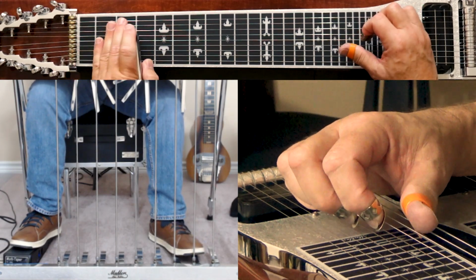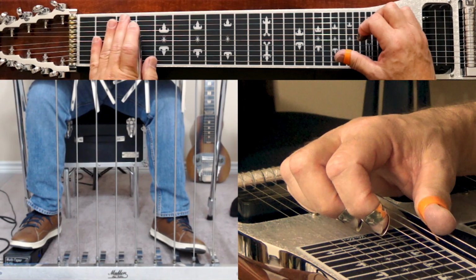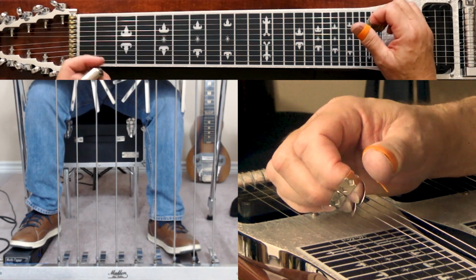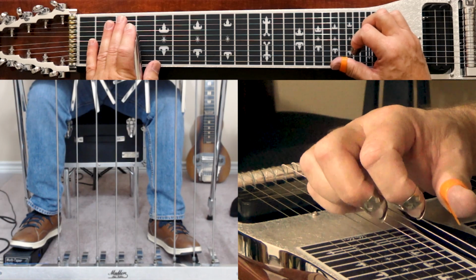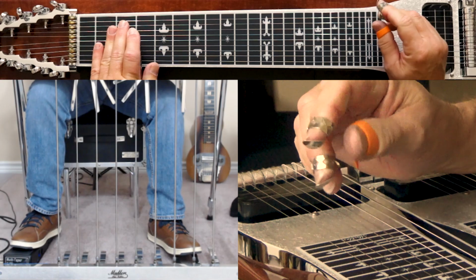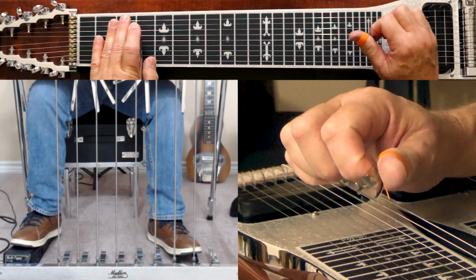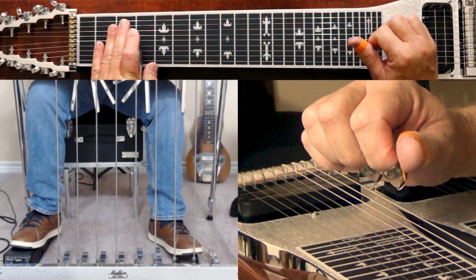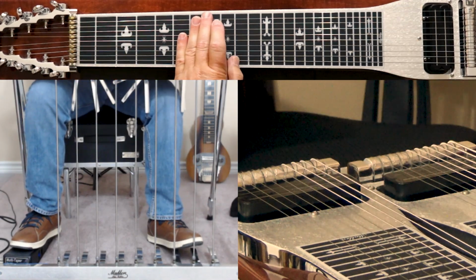So now we have C, G 7th or G9 or G6. Then it's going back to C. Okay, since I'm here at the 3rd fret, I can get another C by picking 6, 8, 10, A and B pedals down. There's 4 beats of that. So it's 1, 2, 3, 4, 1, 2, 3, 4. Okay, then it goes to the F chord.